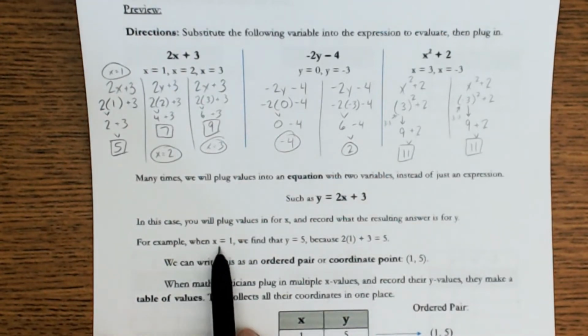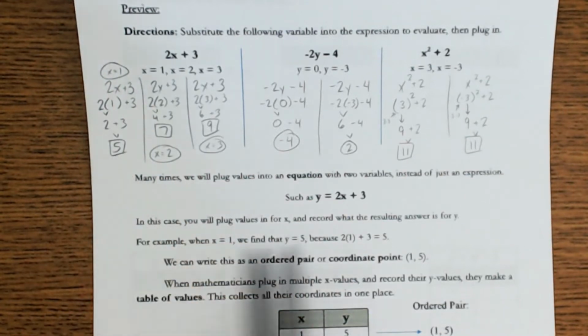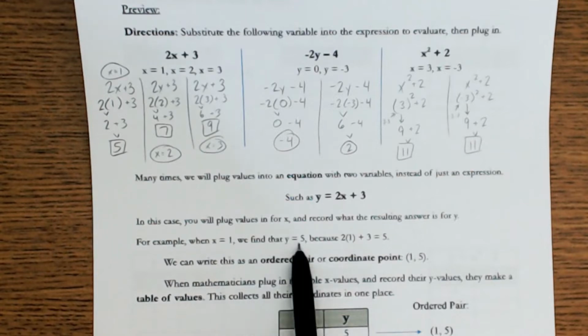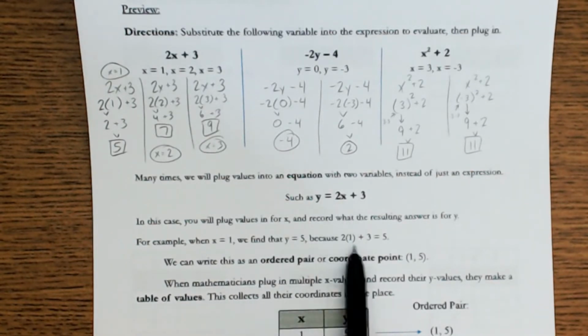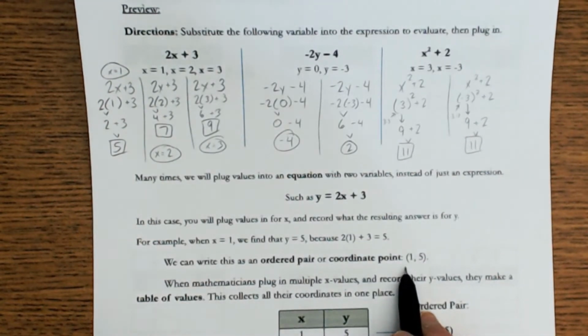So for example, when we plugged in x equals 1 into this first one, we got a result of 5. So in this problem, when you plug in x equals 1, you find that y equals 5, because 2 times 1 plus 3 comes out to 5. So y is left as 5. So we can write this as an ordered pair of 1, 5.